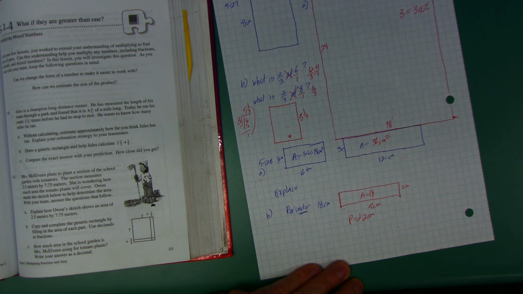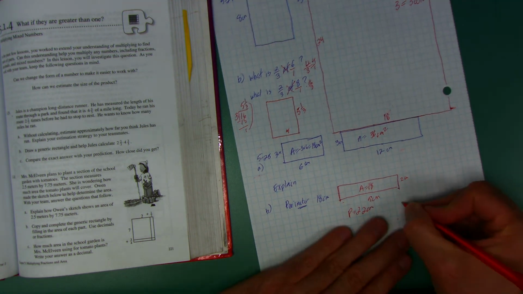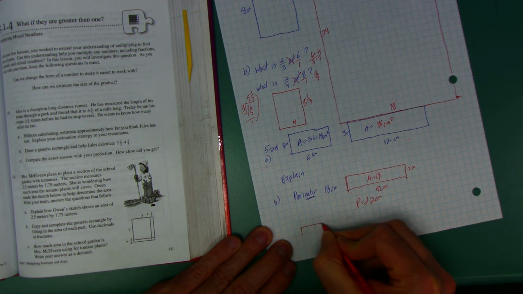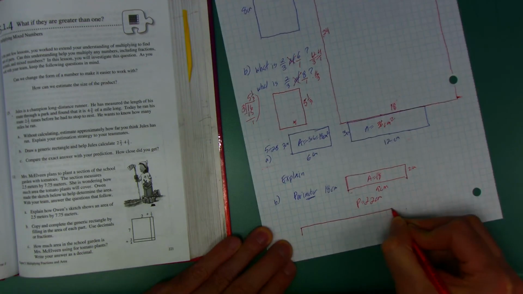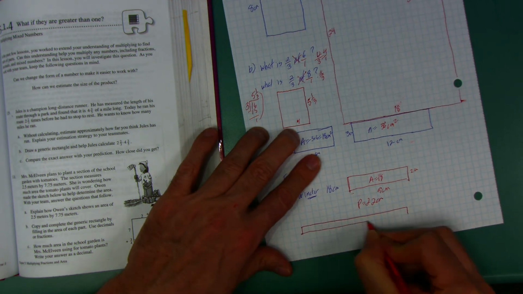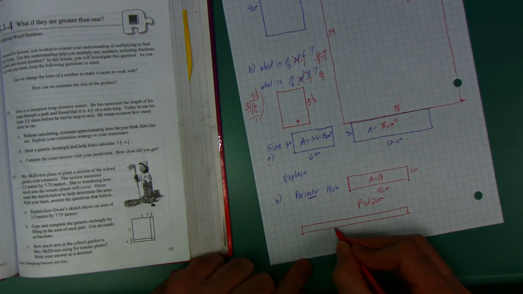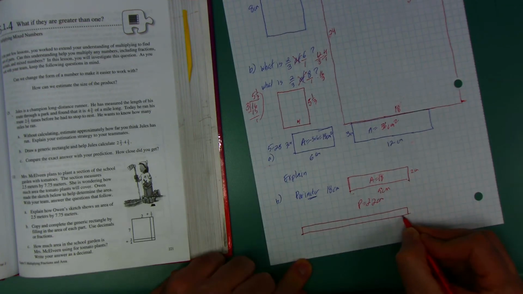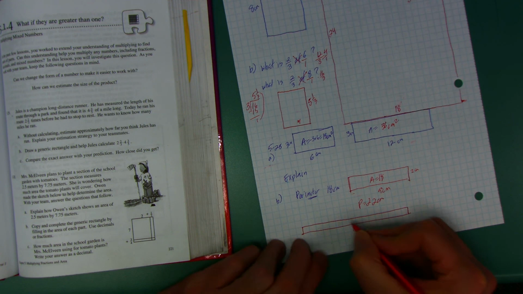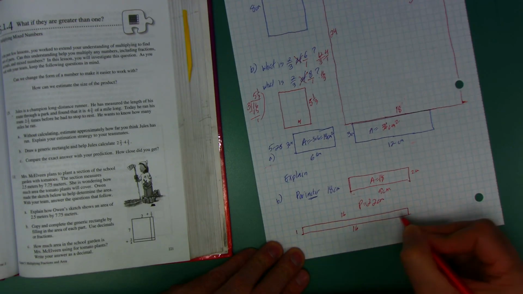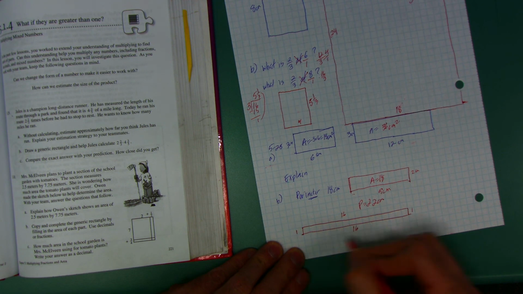Okay. Now, how about this one? What if I had one that was 1 tall and I don't know how wide this is. Let's see. 3, 6, 9, 12, 15, 16. 16 wide. What's the perimeter of this? 16 plus 1 plus 16 plus 1.